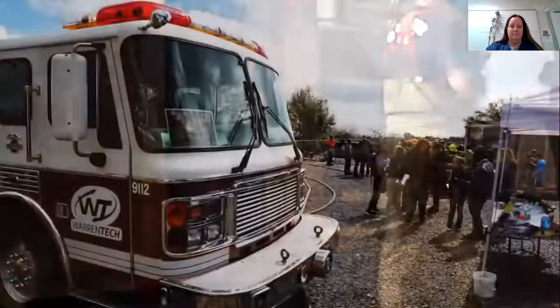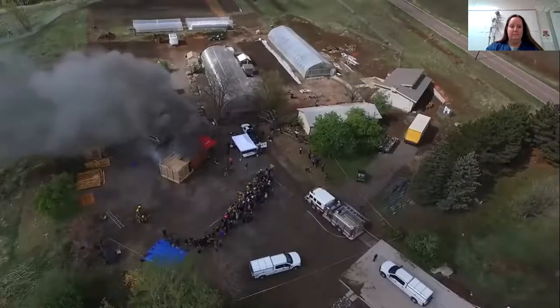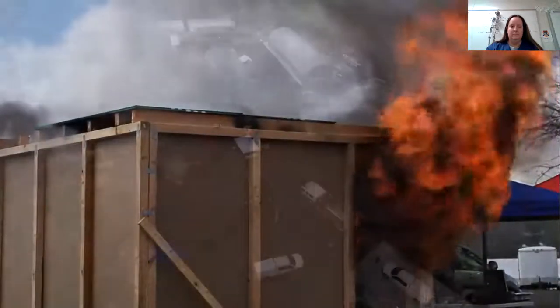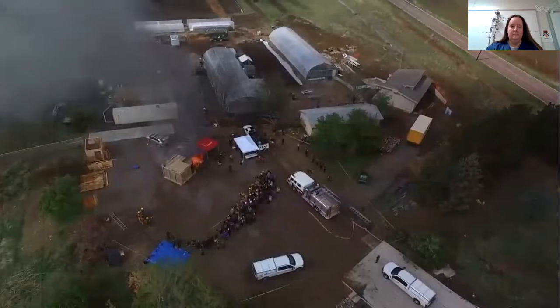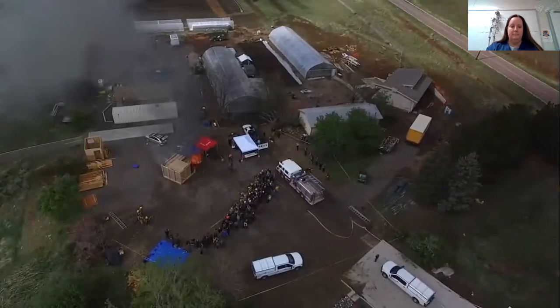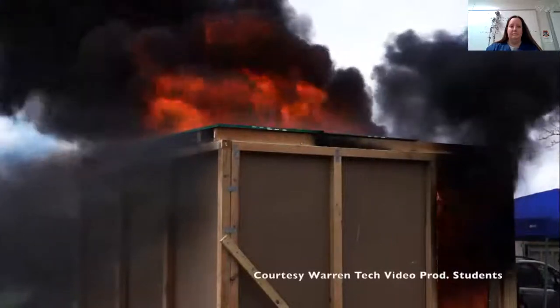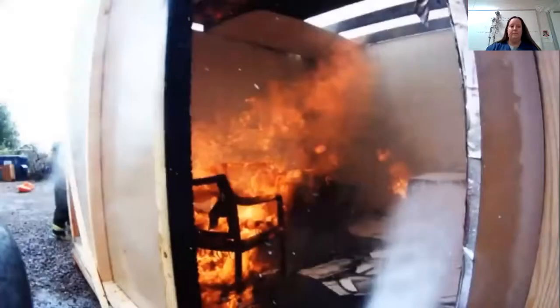Within moments, the exercise begins. Once again, Warren Tech fire science students are tasked with putting out the flames. Well, we've all been working towards becoming a firefighter, so it's cool to see what we're in for, really, and to see how everything works for us.